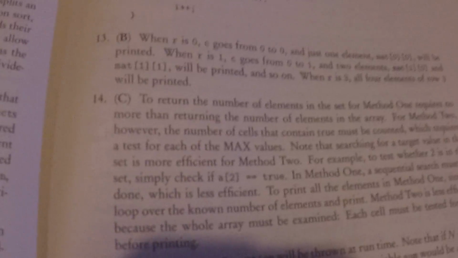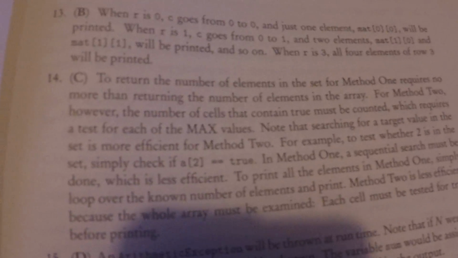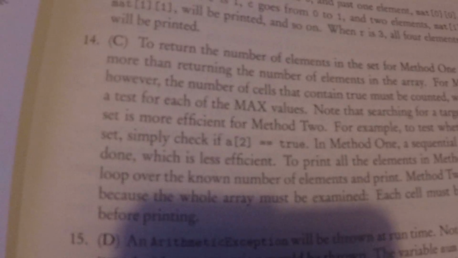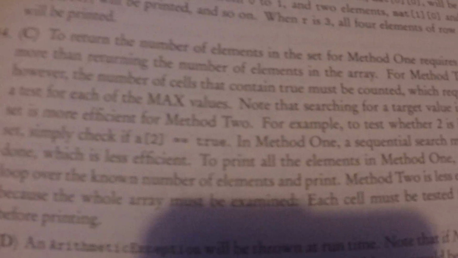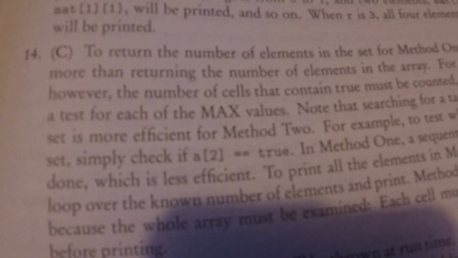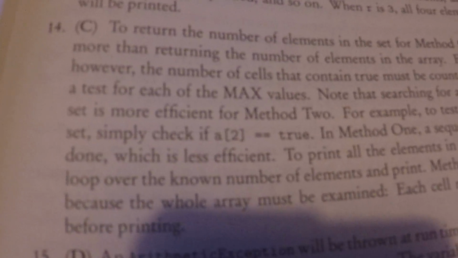14 is answer C. So to return the number of elements in the set for method 1 requires no more than returning the number of elements in the array. For method 2, however, the number of cells that contain true must be counted, which requires a test for each of the max values.